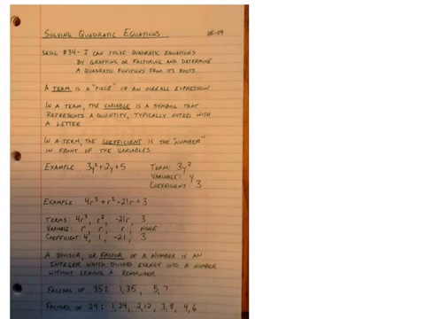A term is a piece of an overall expression. So down here we've got two expressions, and in our first expression our terms are, for example, 3y squared, 2y, or 5, and in the lower one we've got the terms 4r to the third, r squared, negative 21r, and 3.